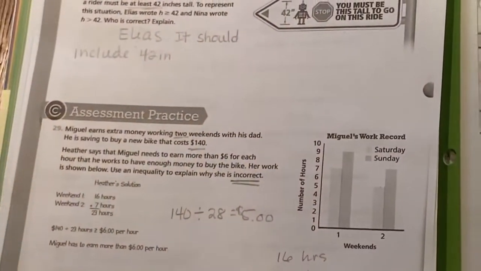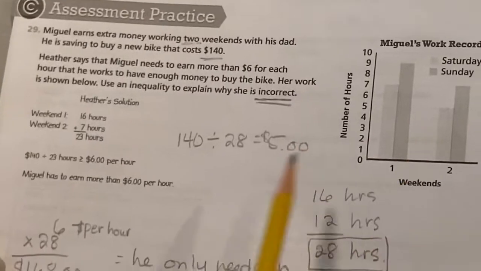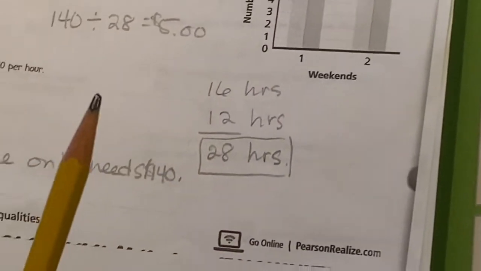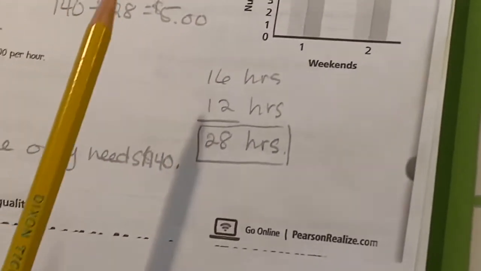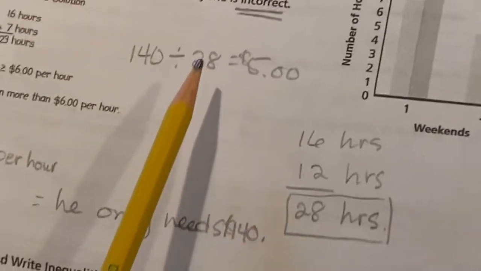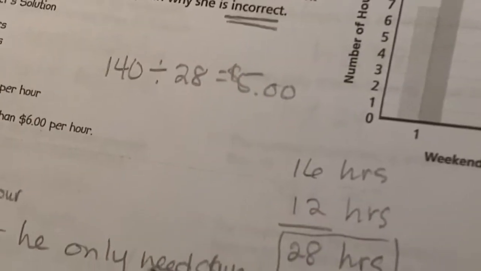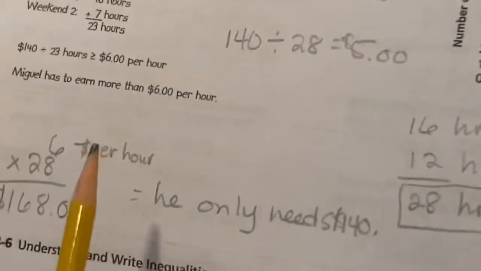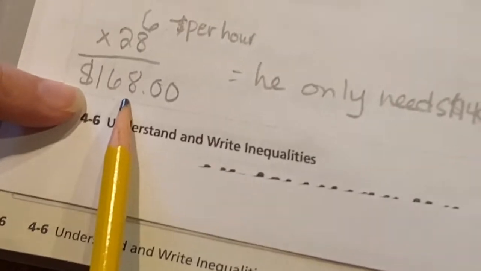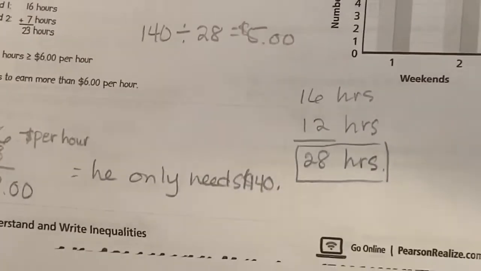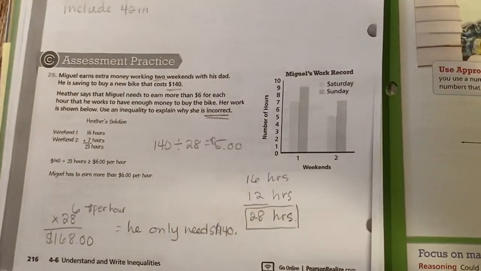Okay, so actually in the 2 weekends, he works 28 hours. So if you use that same equation, only instead of dividing by 23, you divide by 28, you get $5. So if he were getting $6 an hour, he'd earn way more money than he needs. He only needs to earn $5 an hour. Okay?